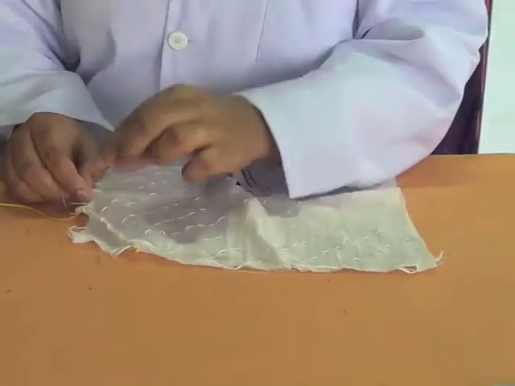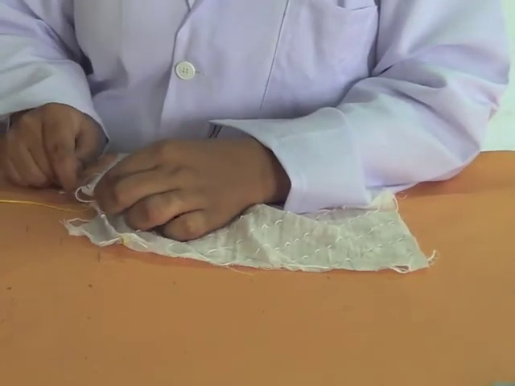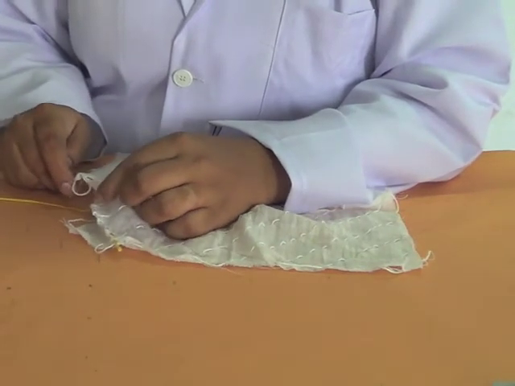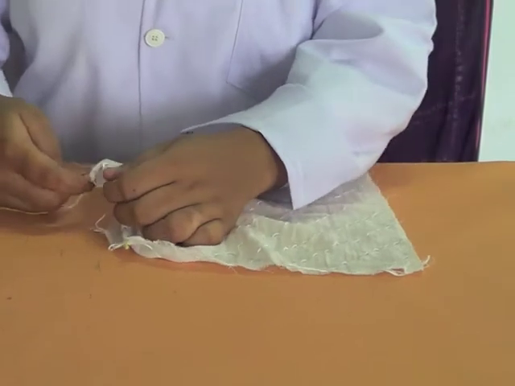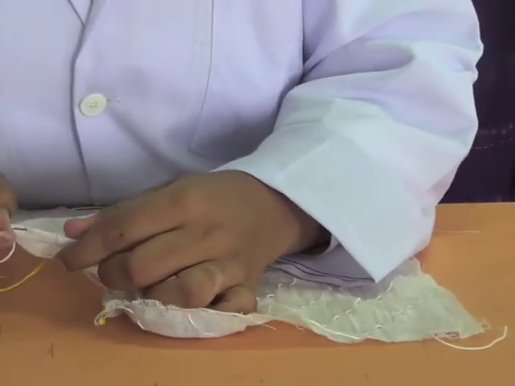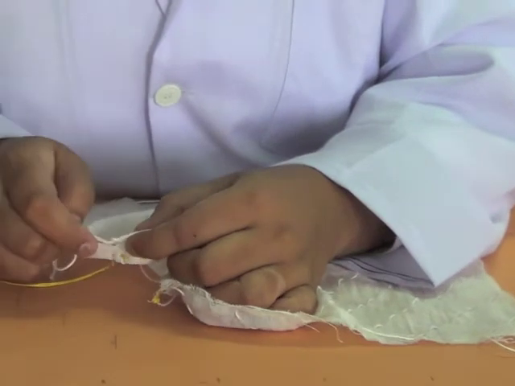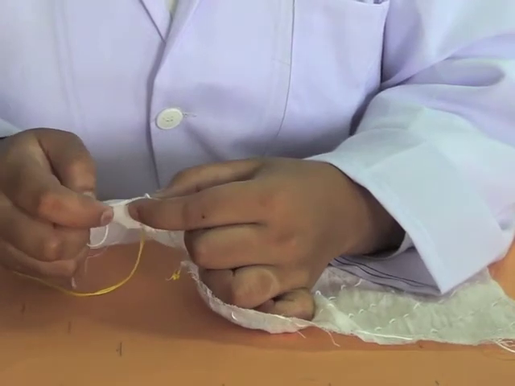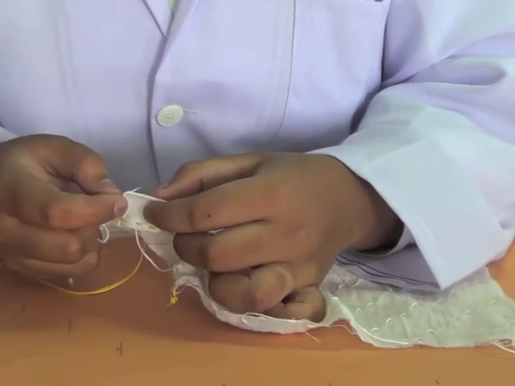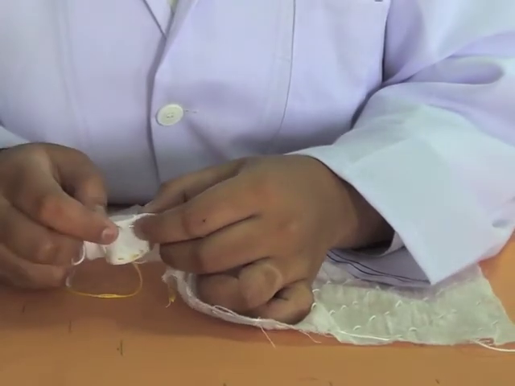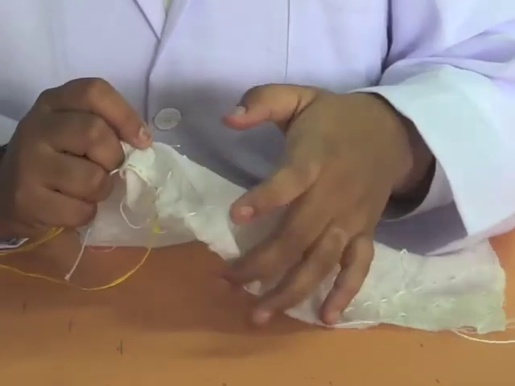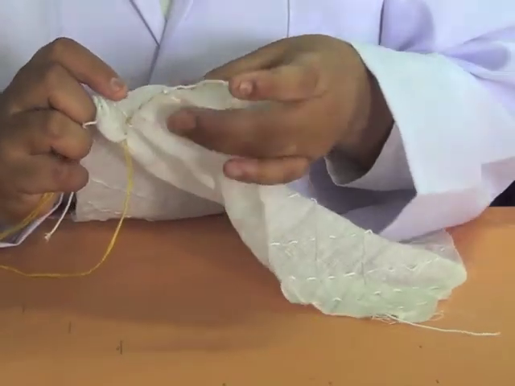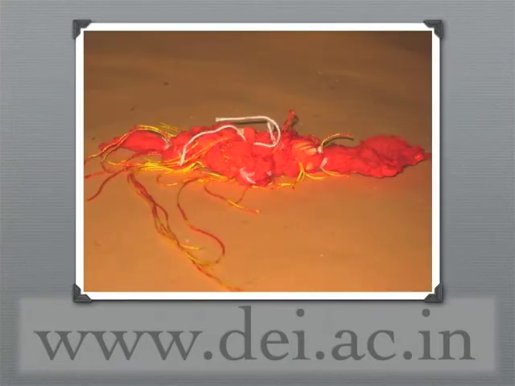Fifth, using large stitches, tack a diamond net arrangement on the cloth. Pull up the threads and add binding if necessary.